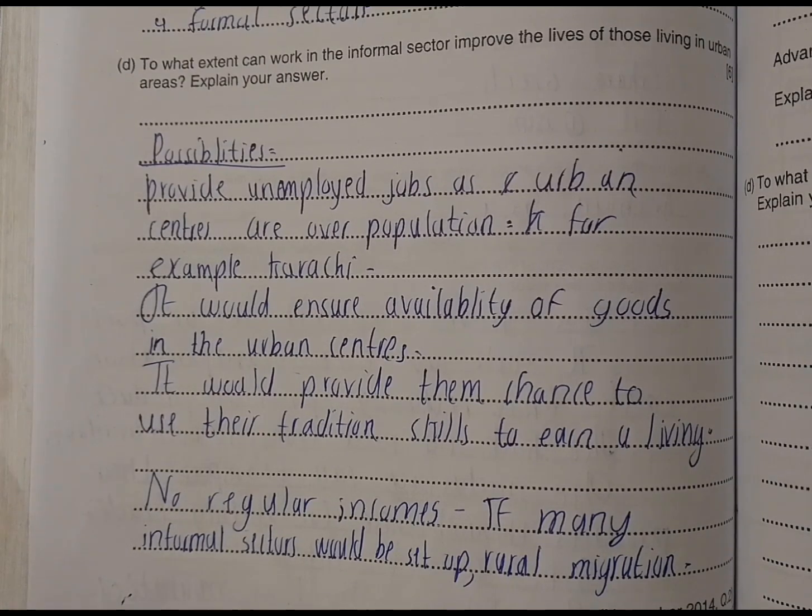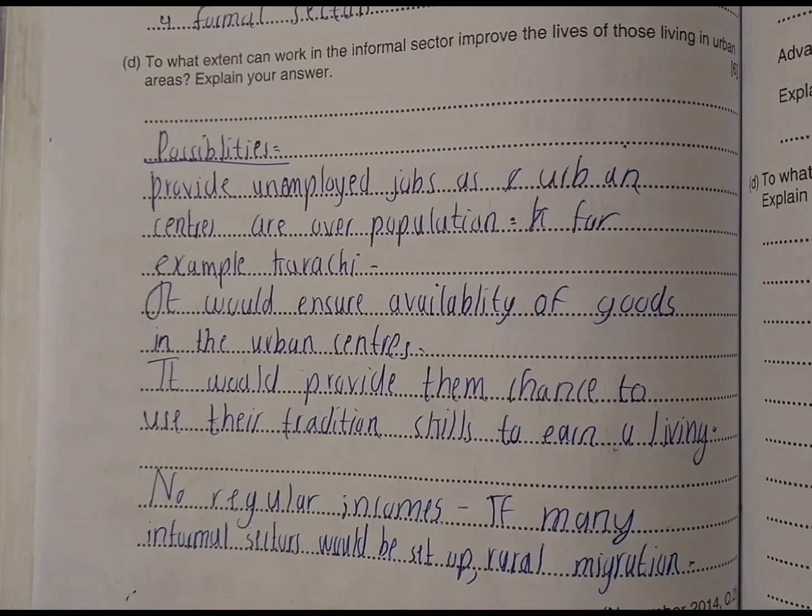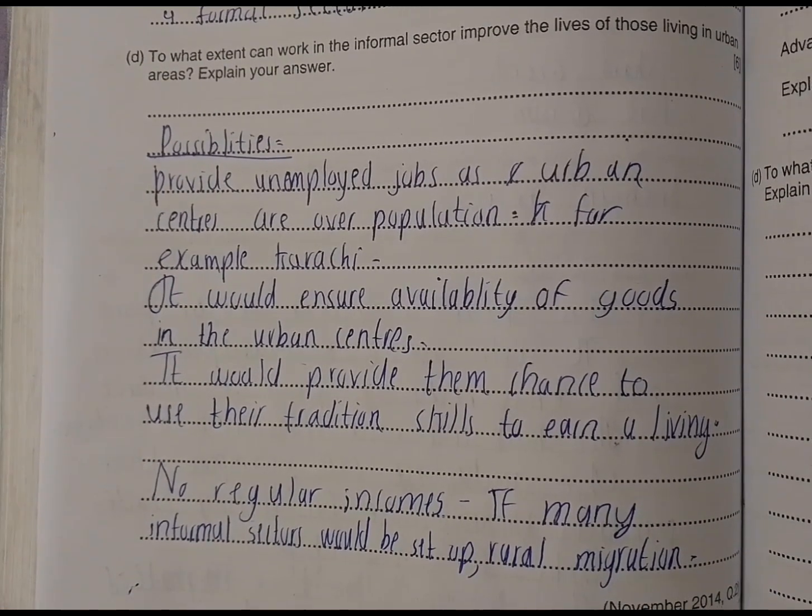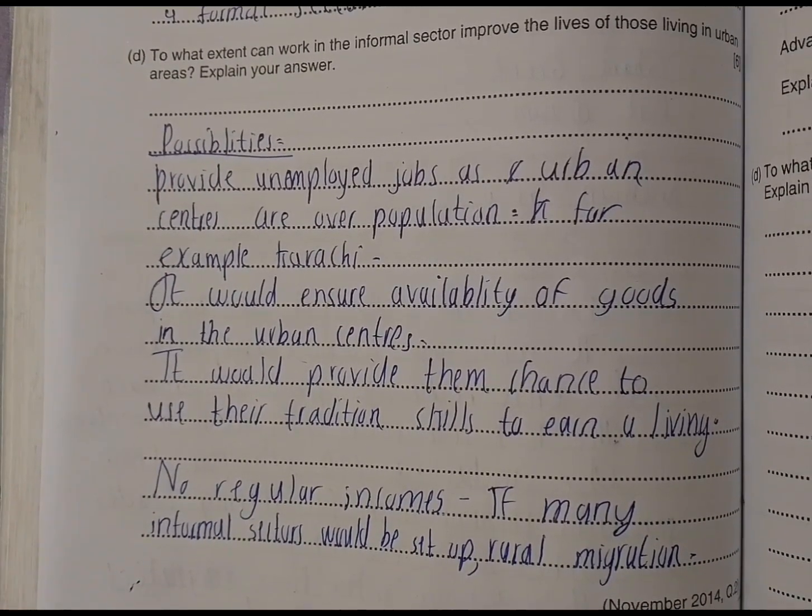You can write. So this was our today's lesson. I hope that you understand the questions well and you were able to know how to answer such questions.